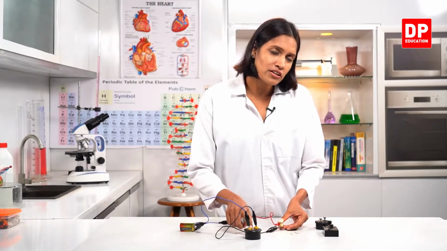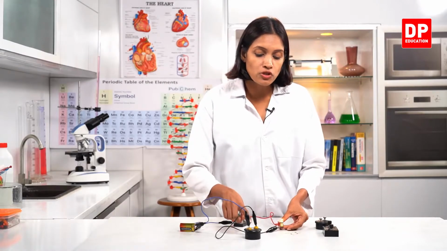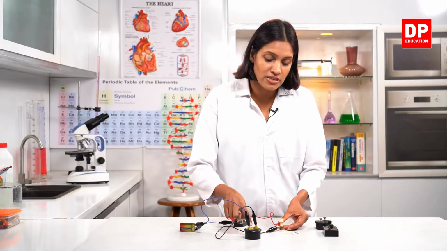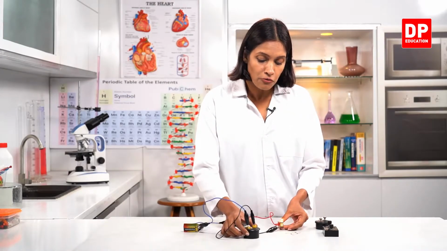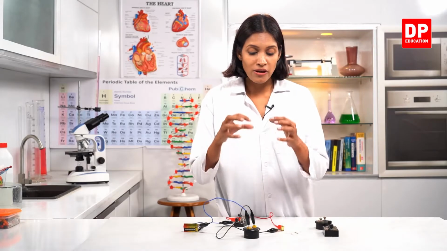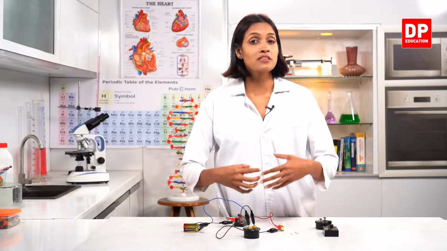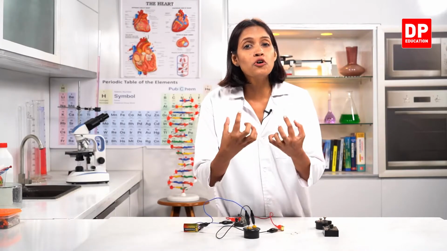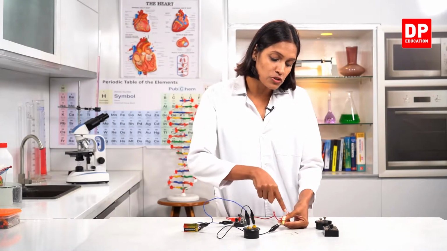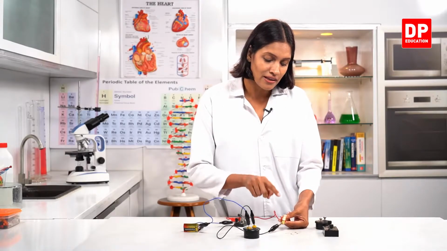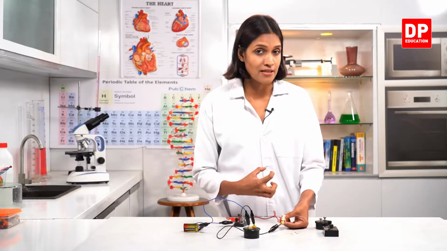Why does this happen, children? Because earlier there was no additional resistor. Now this time we connected 5 ohm resistor. Therefore, the resistor means barrier towards the flow of electricity. When we connect the resistor, because the barrier increases, the flow of electricity reduces. Therefore, the flow of electricity through this circuit reduces, and that's why the brightness is little less than before.